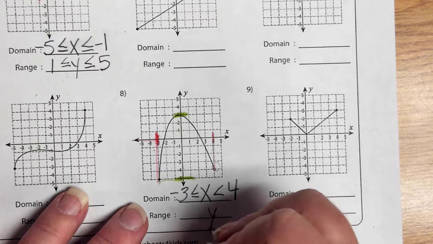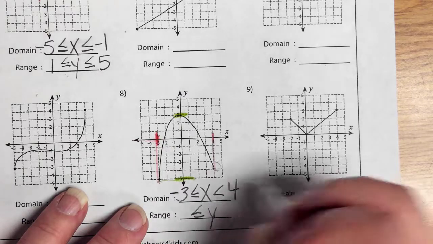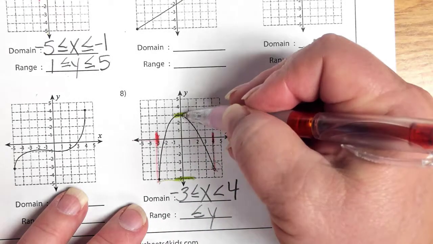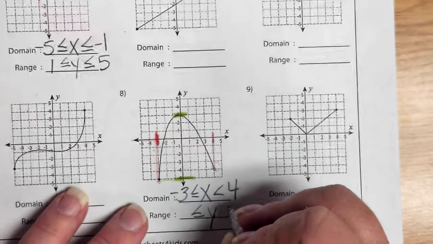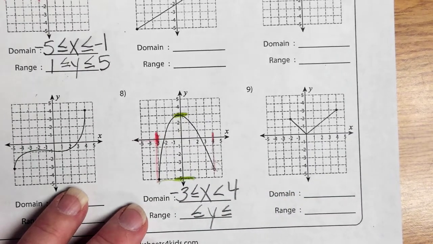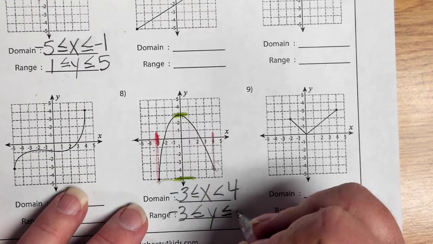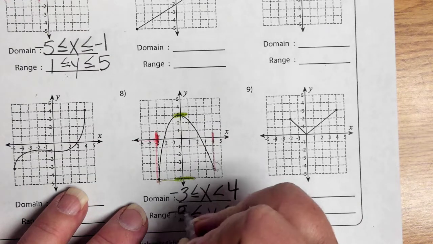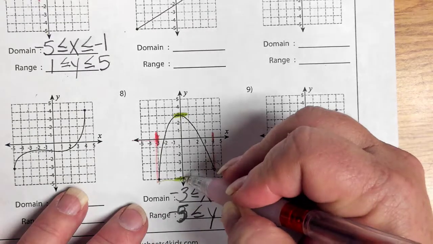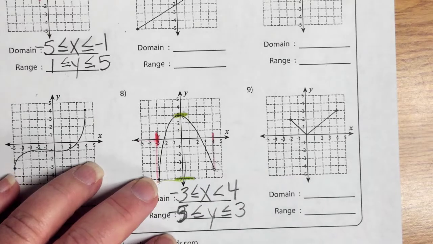So Y is, it's going to include it, less than or equals. And Y is less than or equals because it's a line. Got -3. And what am I up here? I'm sorry, -5. My bad. See, -5. And I've got 3.